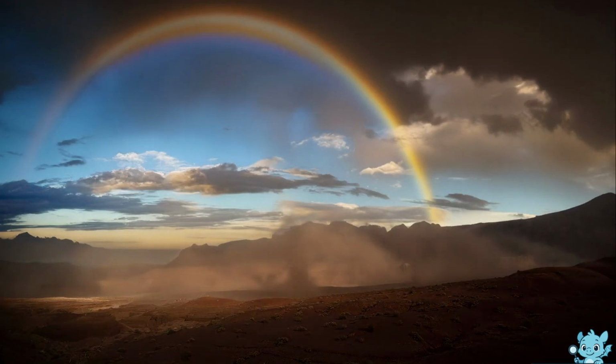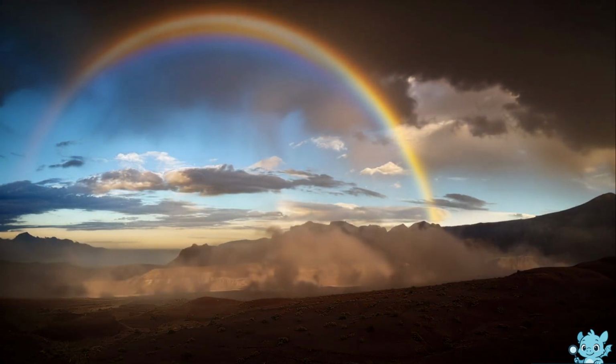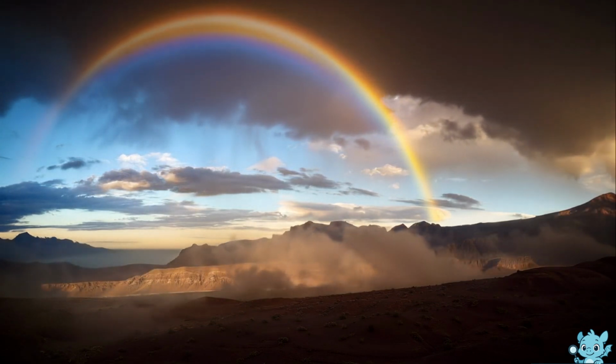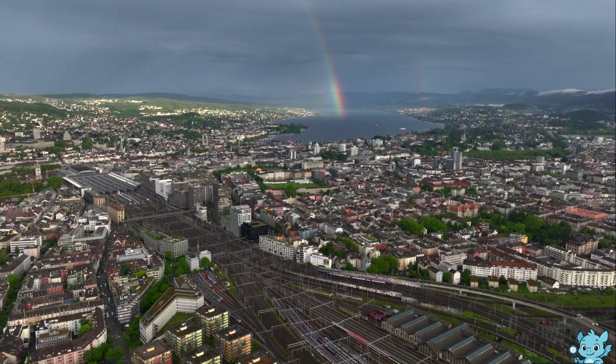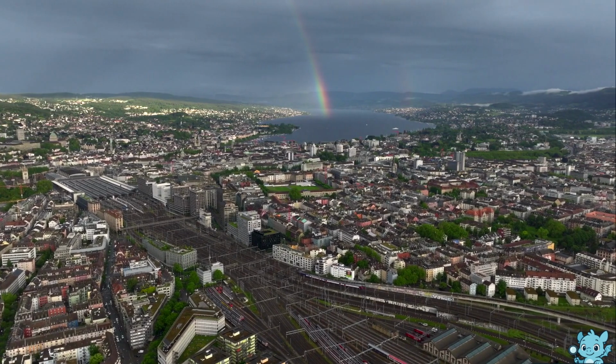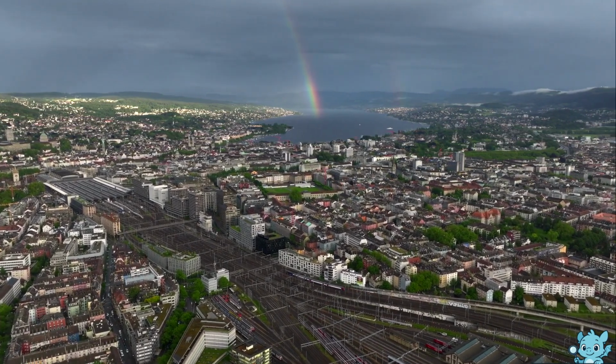A rainbow is not a physical object, but an optical phenomenon that depends entirely on your viewing position. Move a few steps, and the rainbow shifts because the angle between sunlight and raindrops changes instantly. This fleeting display reminds us how light and water combine to create one of nature's most mesmerizing illusions.